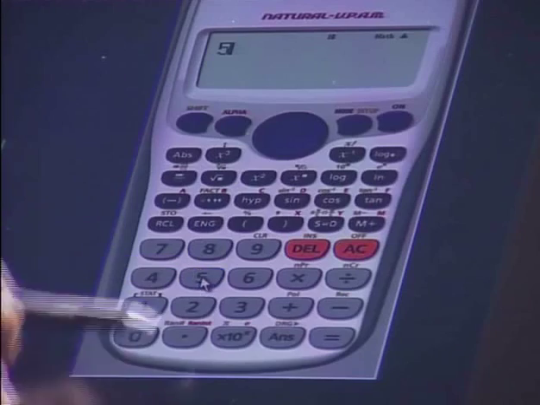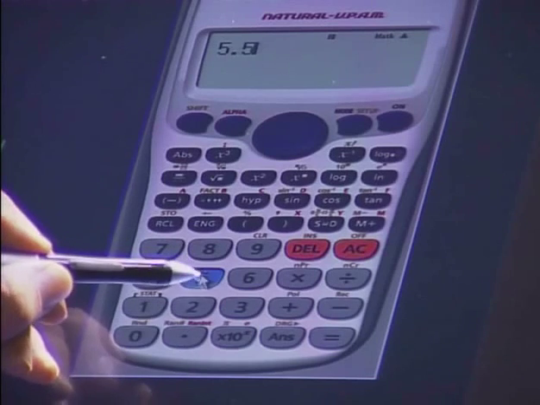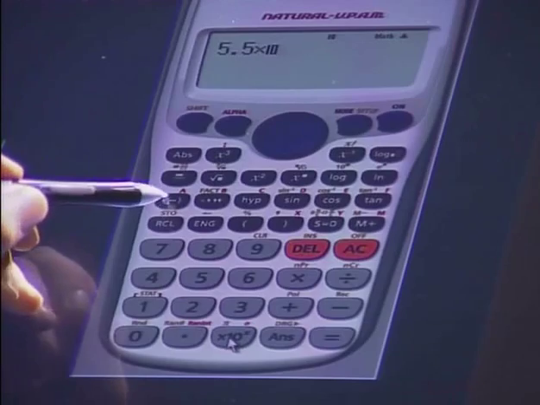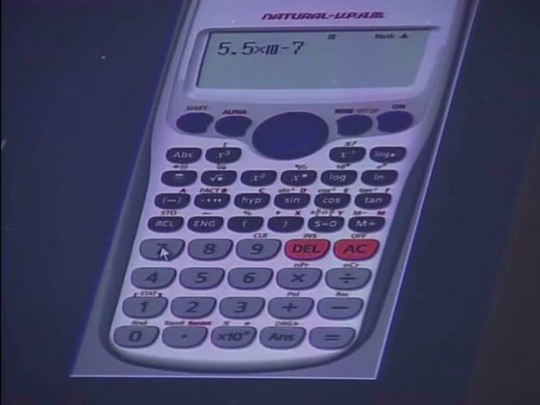For our other value, 5,5, the exponent, minus 7, and you've logged it into the calculator. Then you can multiply and divide just as you would normally do it. So please be very familiar with your calculator and using scientific notation. It's an important math skill.